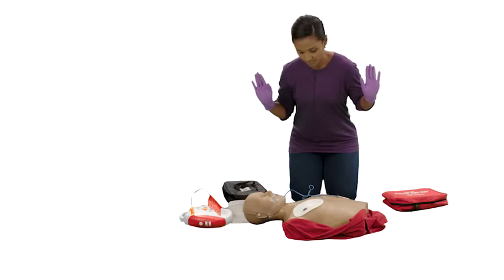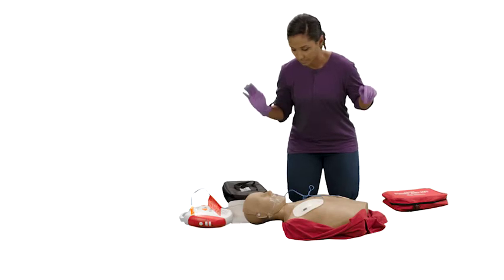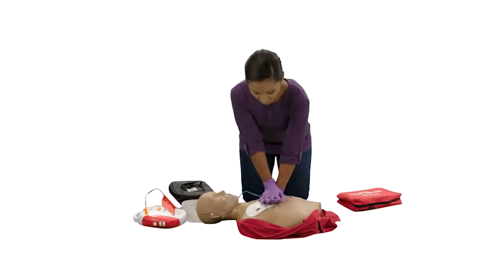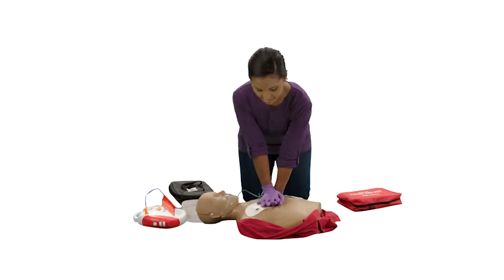To do this, make sure no one, including you, is touching the person. Again, say, "Clear," in a loud, commanding voice. Push the shock button to deliver the shock. Shock delivered. After the AED delivers the shock, or if no shock is advised, immediately begin CPR starting with compressions.